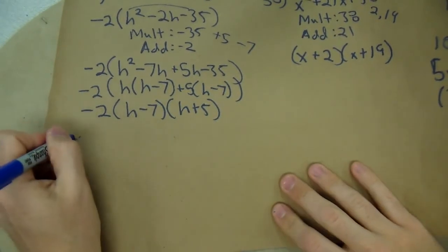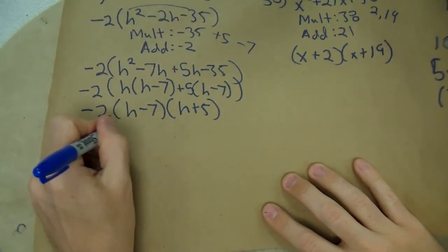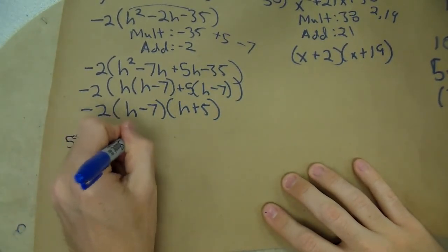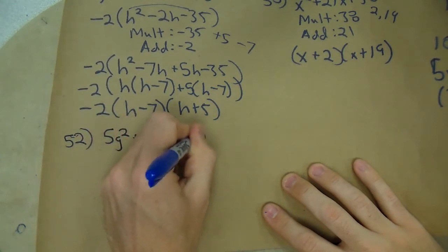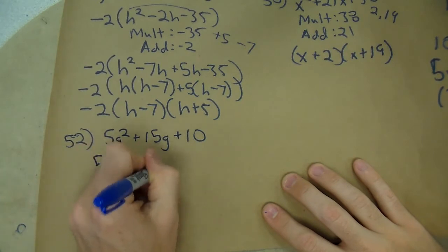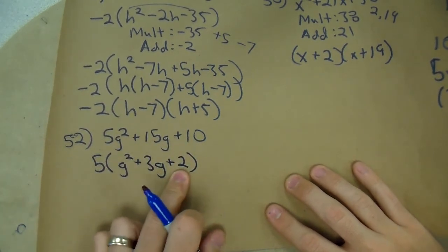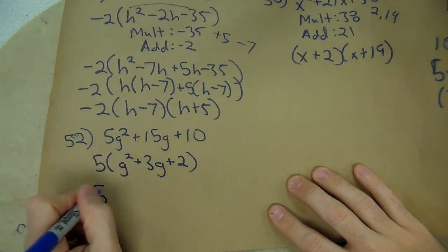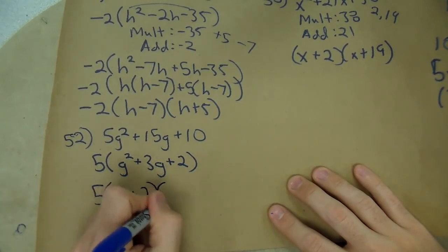For number 52, we have 5g squared plus 15g plus 10. I'm going to factor out a 5. Now I'm looking at multiply to 2, adds to 3, and I can see that it's g plus 2, g plus 1.